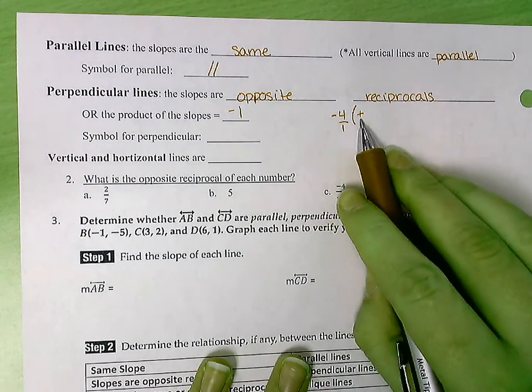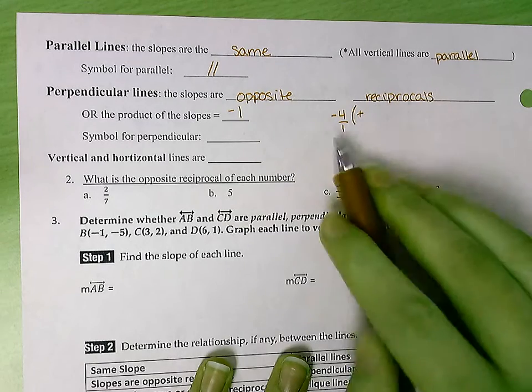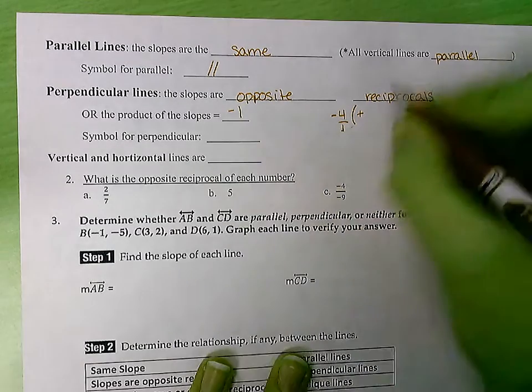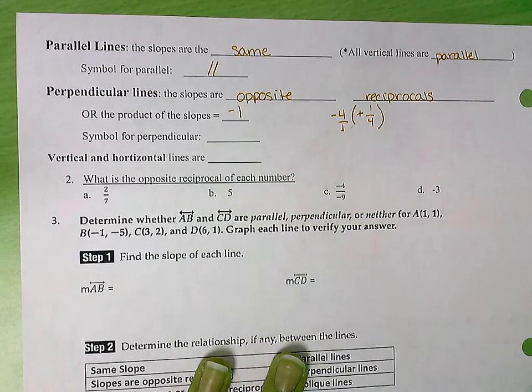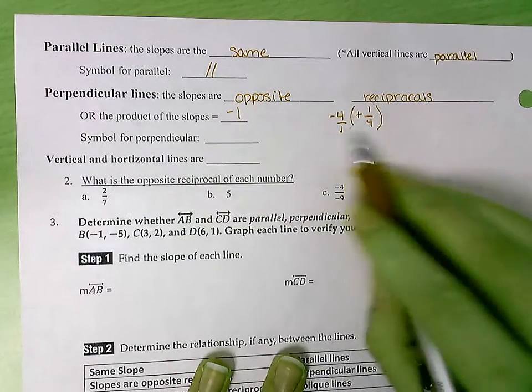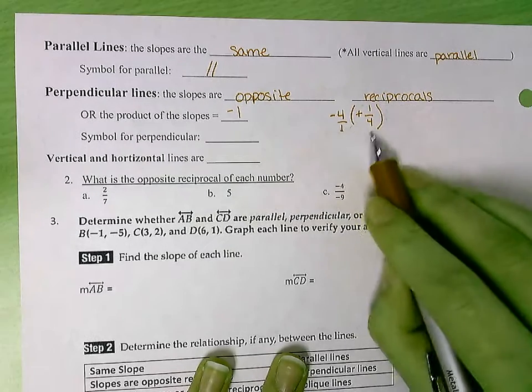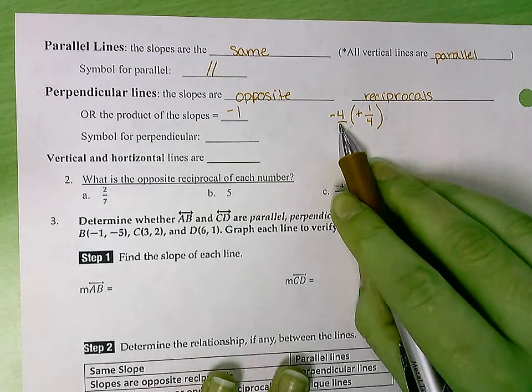So we take the opposite, and then your reciprocal, you flip your fraction. Okay, so this would be 1/4 instead. So this slope would be the slope perpendicular to my original.